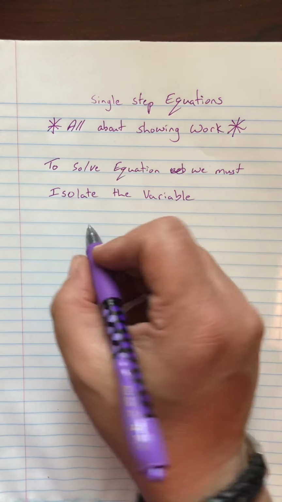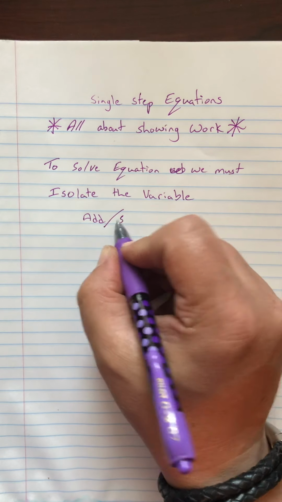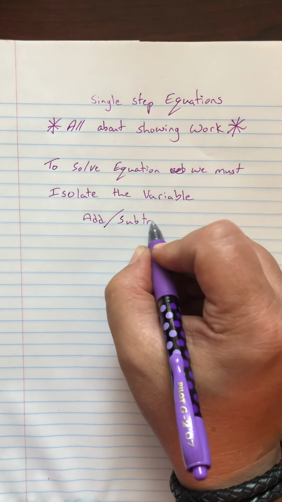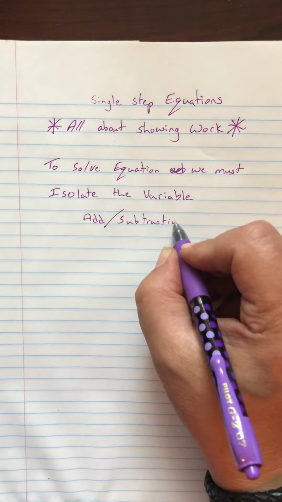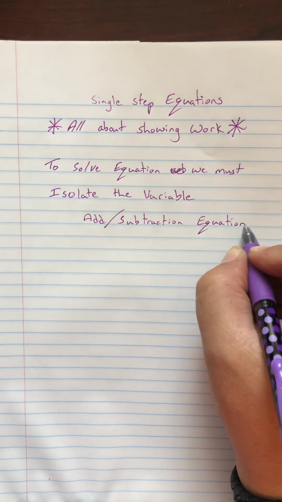So we will start with adding and subtraction equations. We're going to do all 4 today. So adding, subtracting, and then we'll talk about multiplying and dividing also.